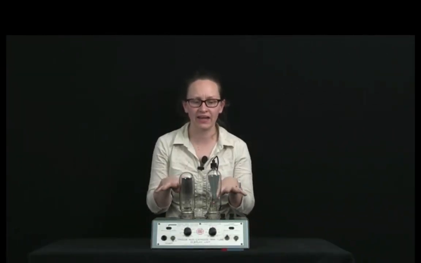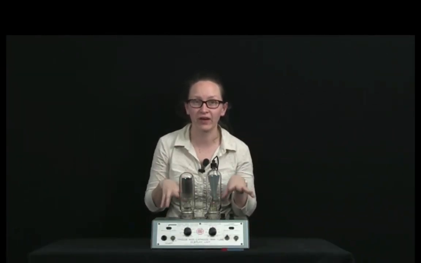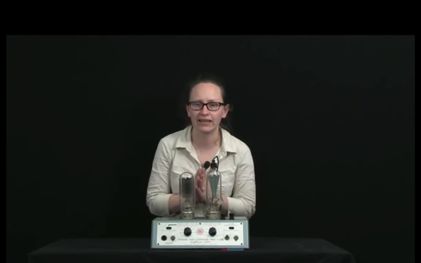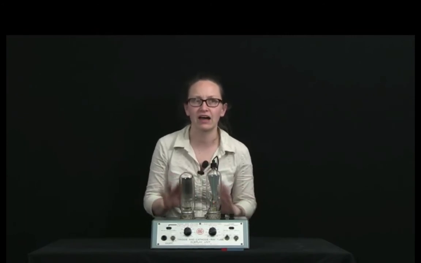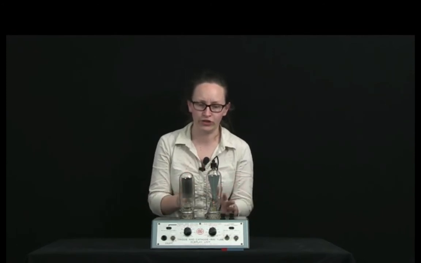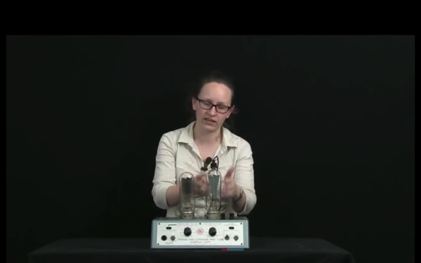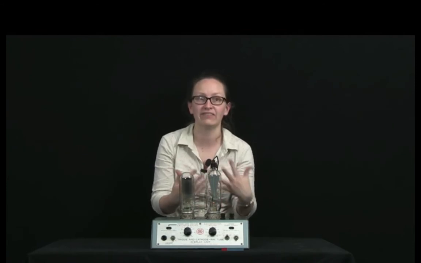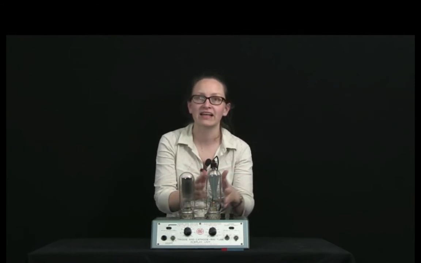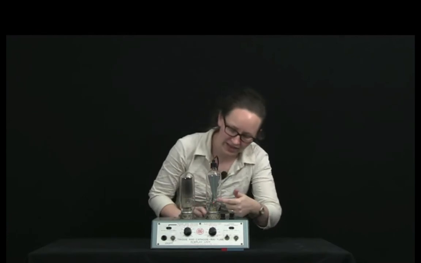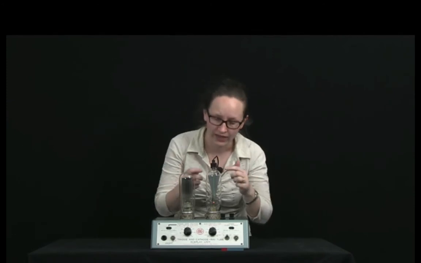Now what I have here is known as a cathode ray tube, or historically it was known as a Crookes tube after its inventor, William Crookes. A cathode ray tube consists of a glass tube here which is completely evacuated, so there's a vacuum inside this tube. Down the bottom we've got what's called a cathode, which is like a negative electric terminal, and up the top we've got an anode.